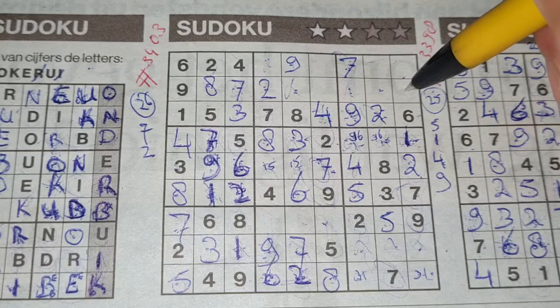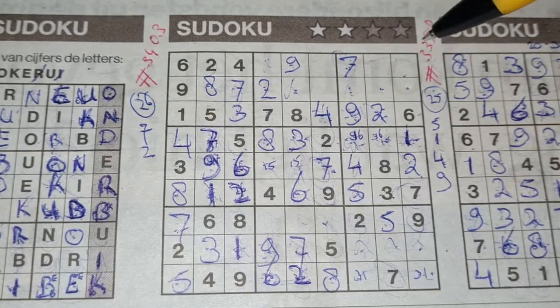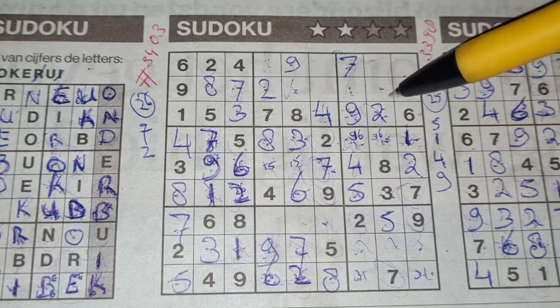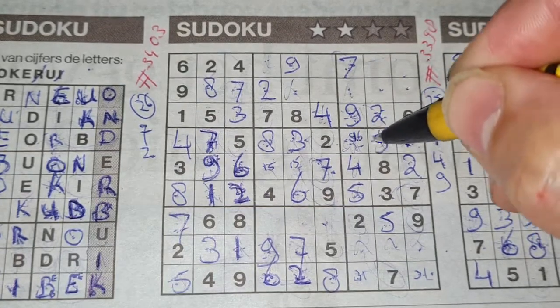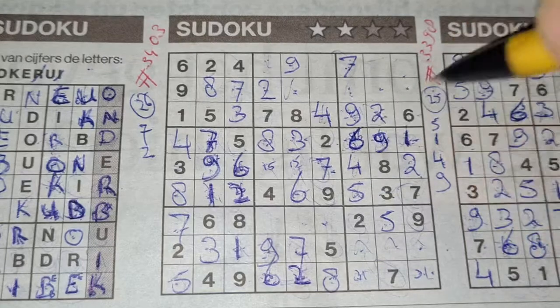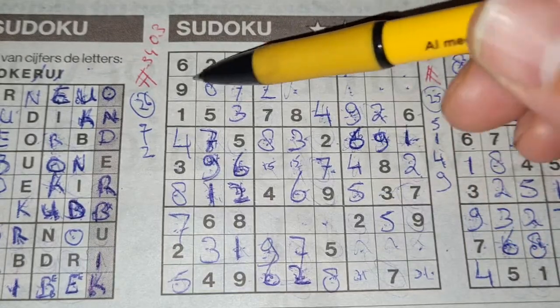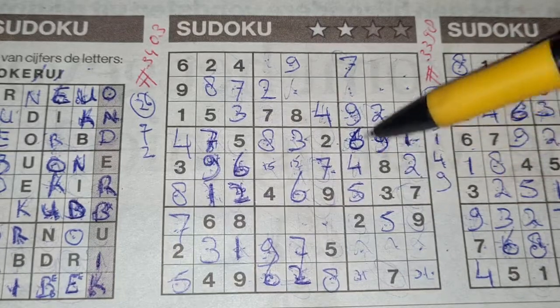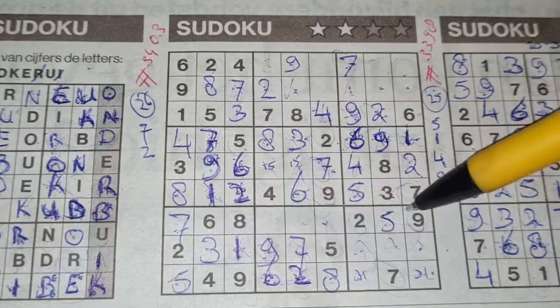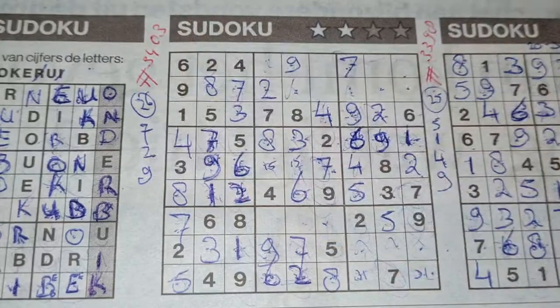Alright. Do we have all the 9s? No. Now we have a 9 there, so this box can't be 9 anymore. That box should be a 9, and this box should be a 6. And all the 9s are used. I can see. This is number 3, number 9.